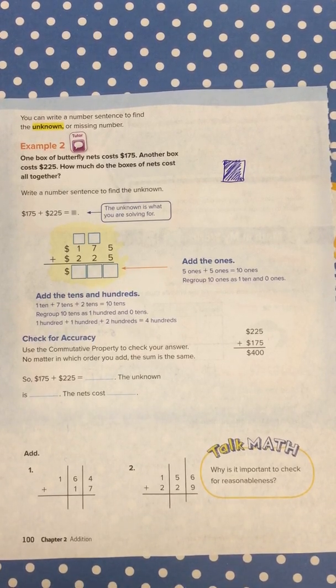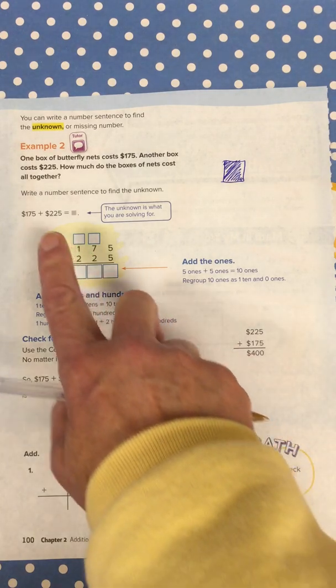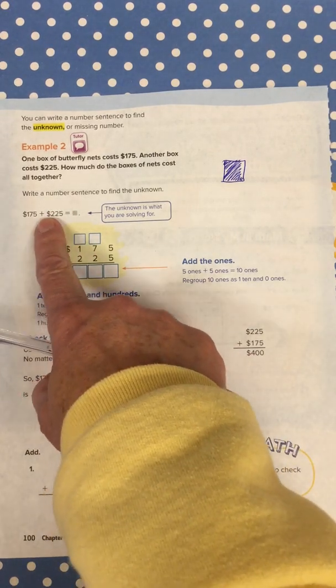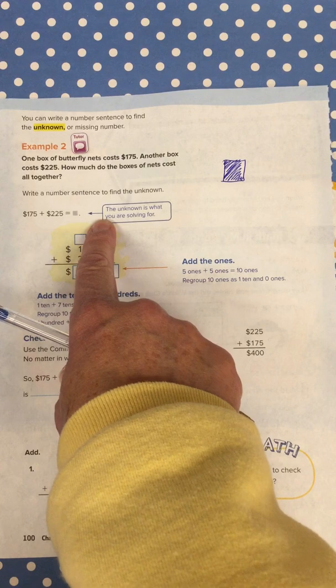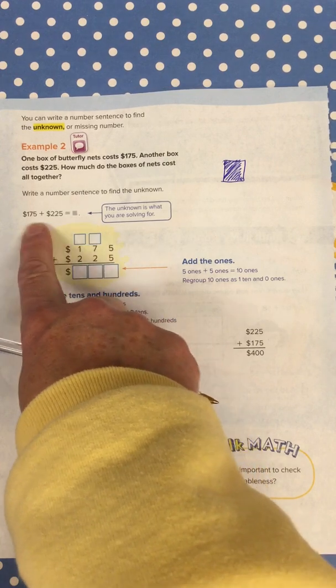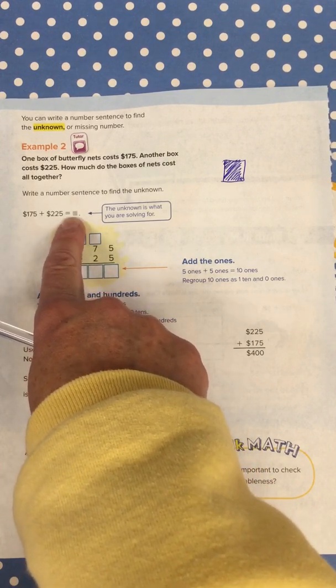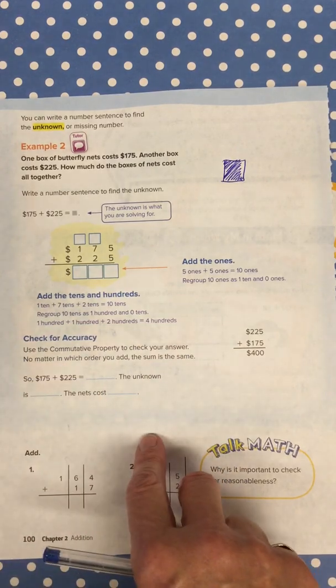So 1 box of butterfly nets cost $175. Another box costs $225. How much do the boxes of nets cost altogether? So we wrote the number sentence 175 plus 225 with the symbol of the unknown. We're trying to find that unknown answer. So it walks us through just adding it up.